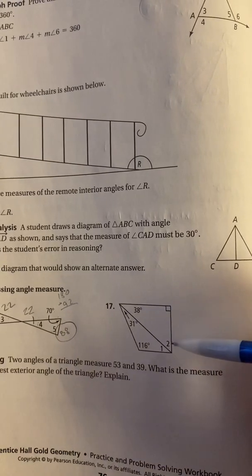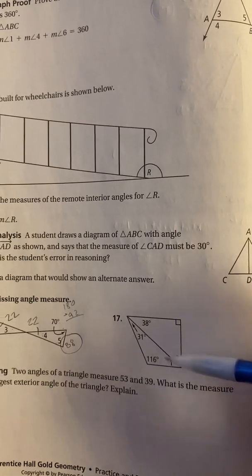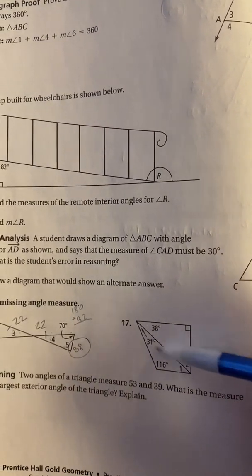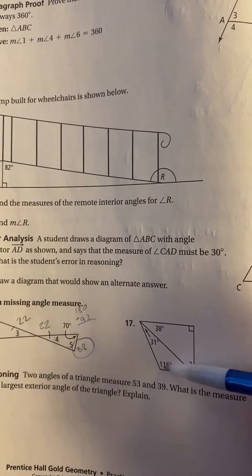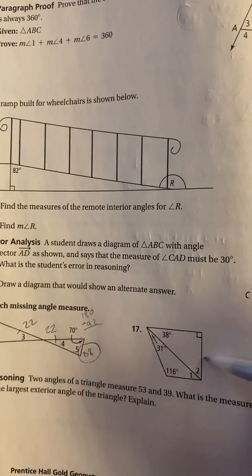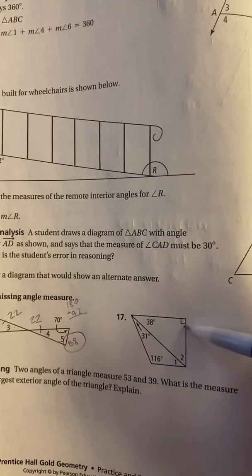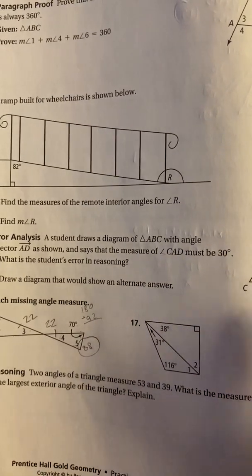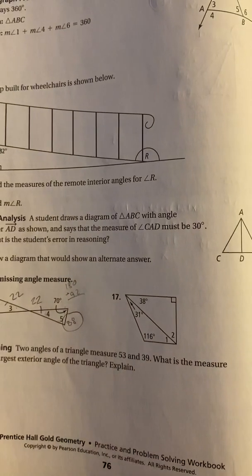Okay, over here you can find angle 1 because these three are going to add to be 180. So 180 minus 31 minus 16, or 116, is going to give you angle 1. And over here, that's 90. So 90 plus 38, and then subtract it from 180 is going to give you the measure of angle 2.